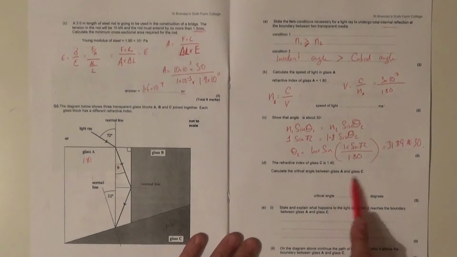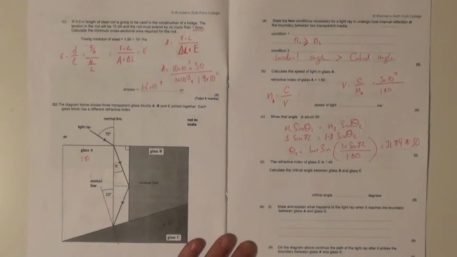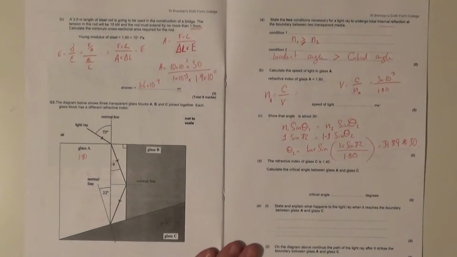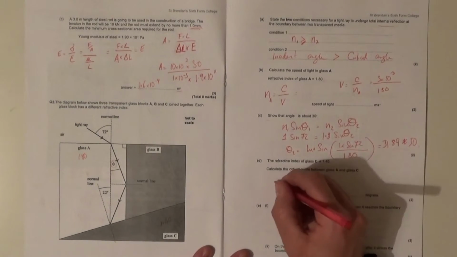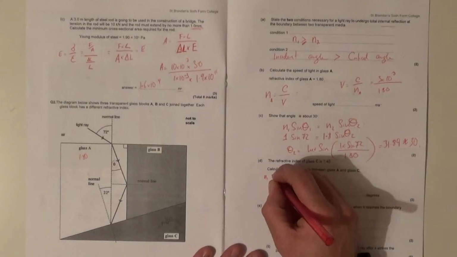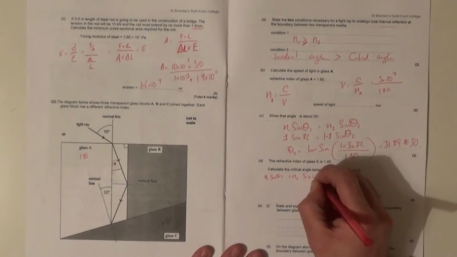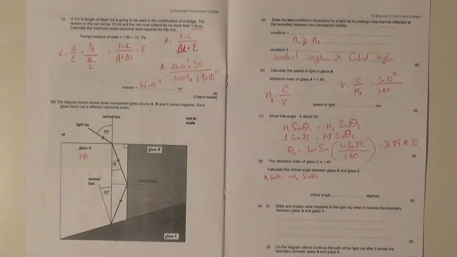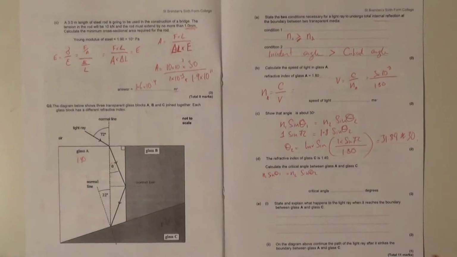So, calculate the critical angle between glass A and glass C. Well, the critical angle is the angle beyond which, and that's the definition now, the refracted ray undergoes total internal reflection. Okay, so what we're going to say here is n1 sine theta 1 equals n2 sine theta 2, and this equation is just the same. It keeps coming up and up and up.